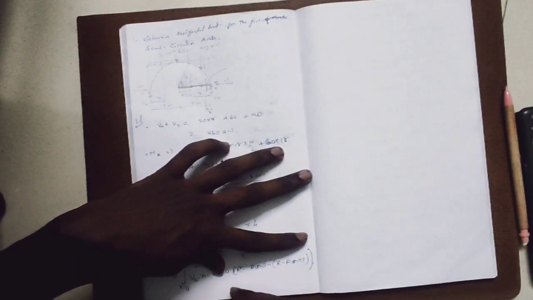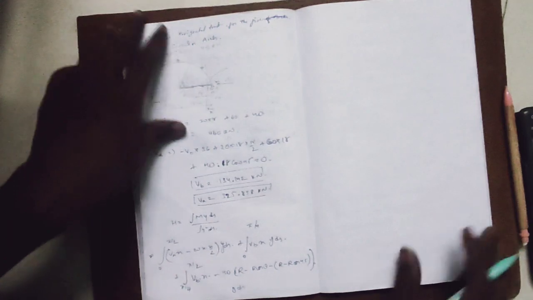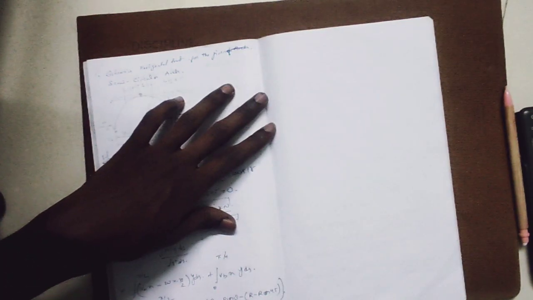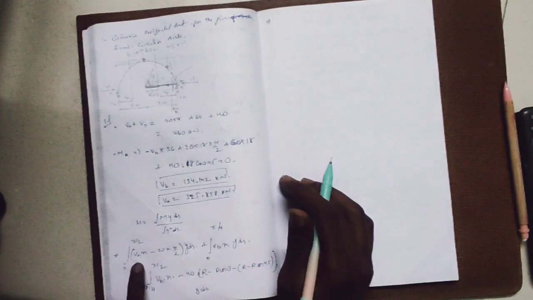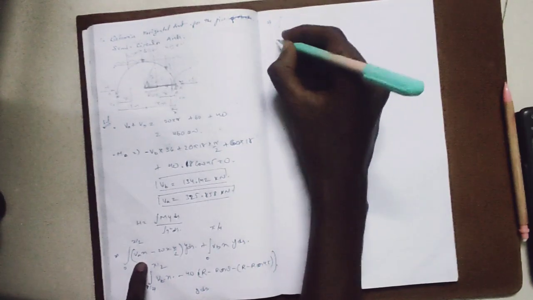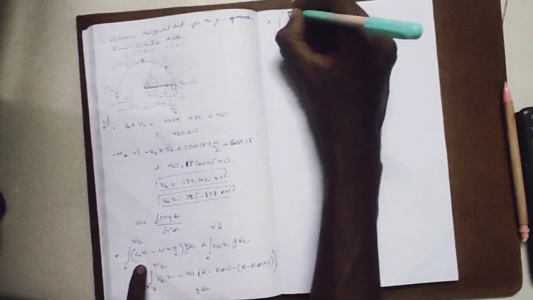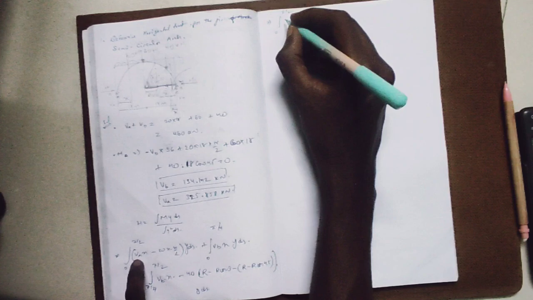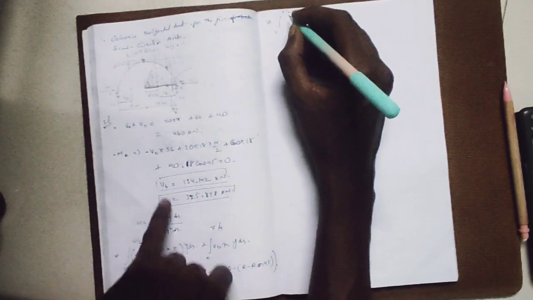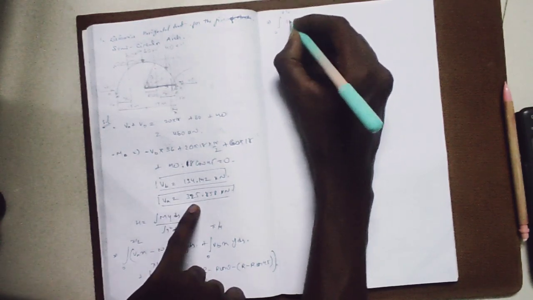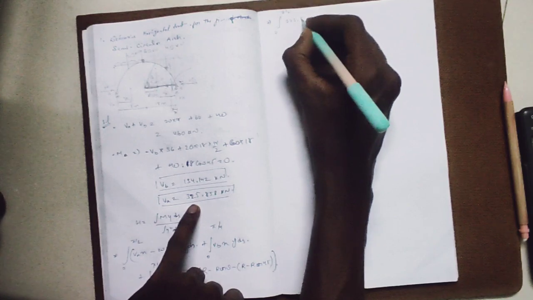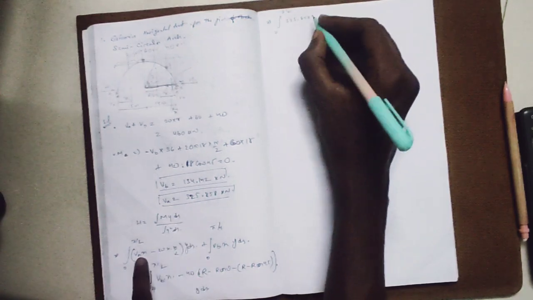Now plug in all the values. Integral 0 to pi by 2, right? VA is equal to 32.58, 8 into x.